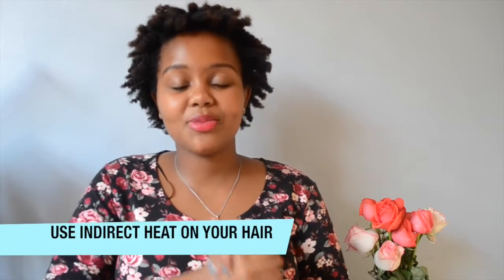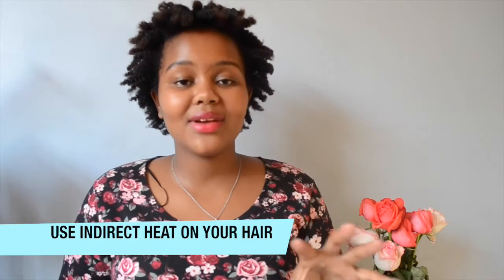The second point is to use indirect heat, especially when you're deep conditioning. Indirect heat in the sense that we're not talking about blow dryers and flat irons, we're talking about steamers and dryers. We want to use heat because what heat does is it will almost forcefully raise our hair cuticles and allow the product and the moisture to be absorbed. If you don't have a steamer or a dryer, you can put your deep conditioner in a bowl and let that sit in warm or hot water, and then you can deep condition.